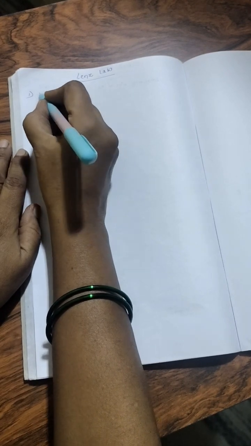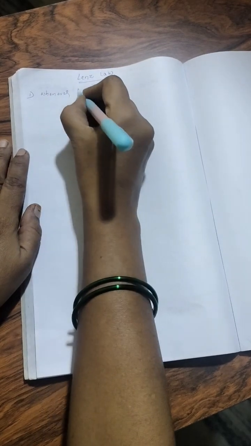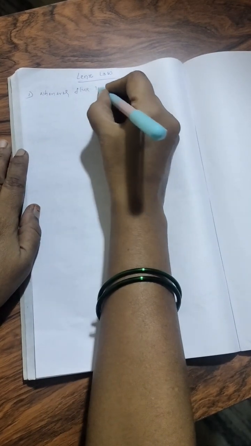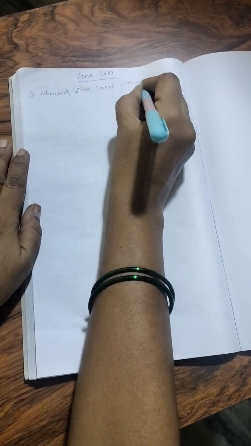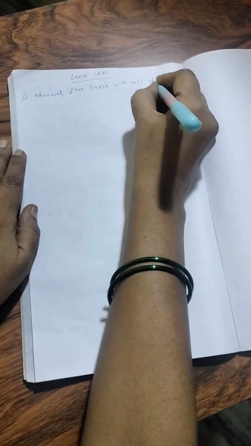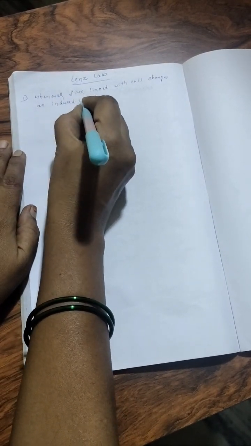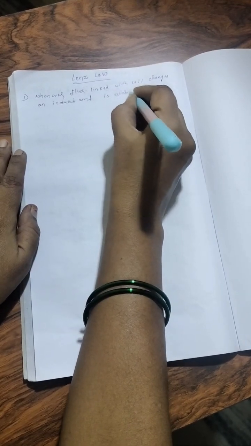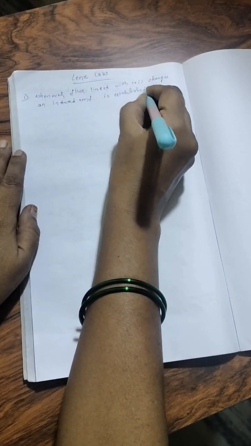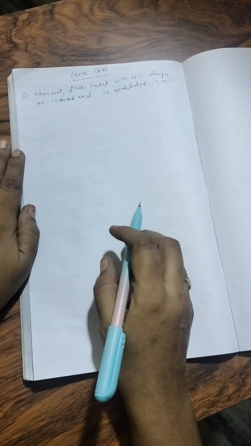So whenever the magnetic flux linked with a coil changes, an induced EMF is established, or generated, in the coil. This we call Faraday's first law.